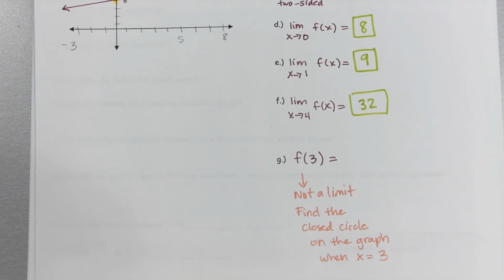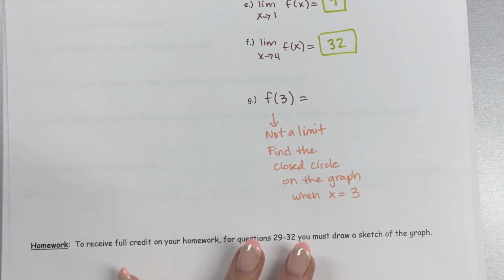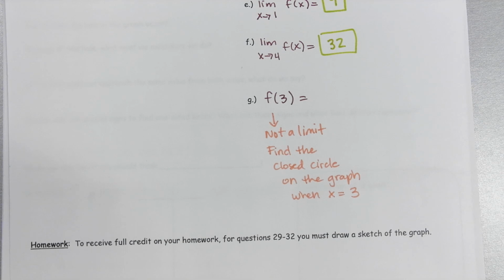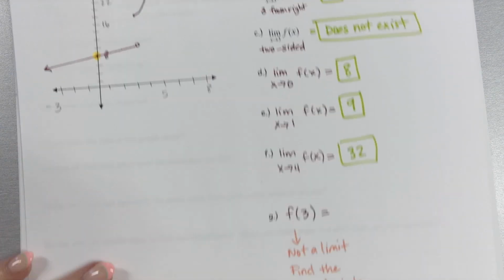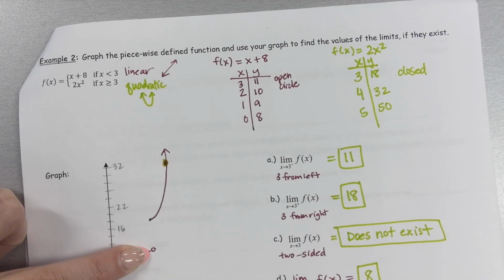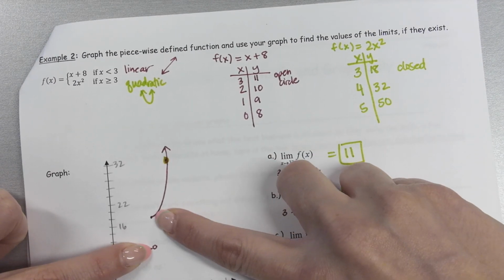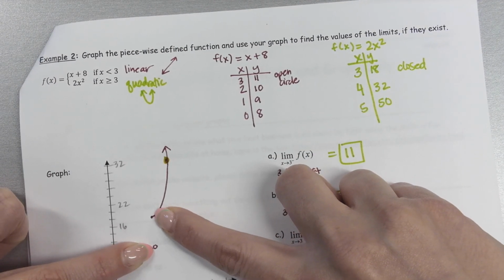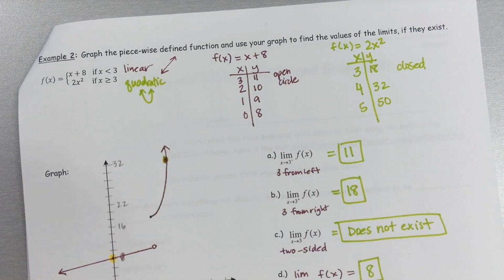Okay, so if it's not a limit, you are just finding the closed circle on the graph when x equals 3. So it can't be the open circle, because we plugged in 3 here for the open circle. We plugged in 3 here. That's your closed circle. So it's the closed circle that is your f of 3.